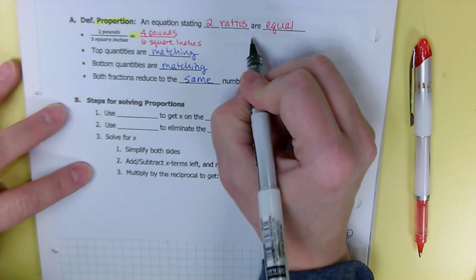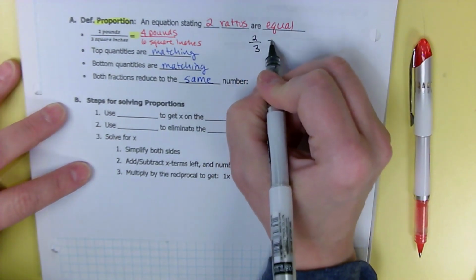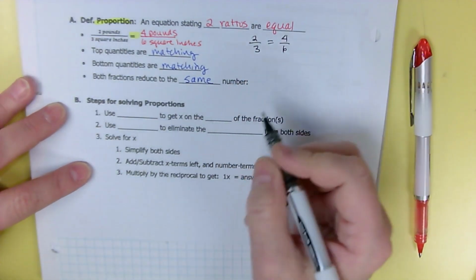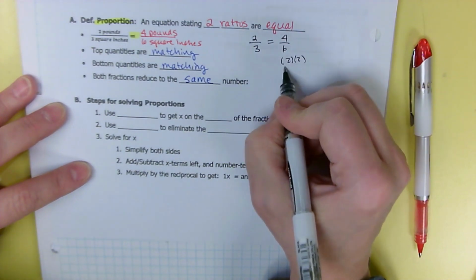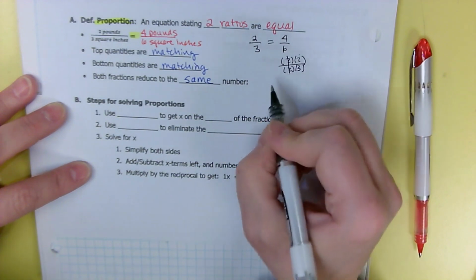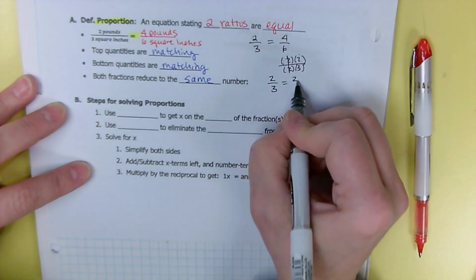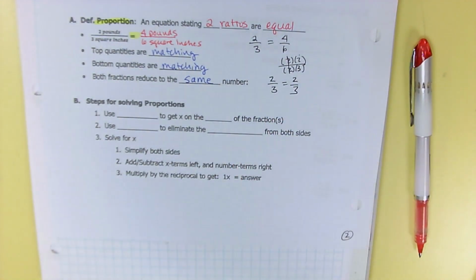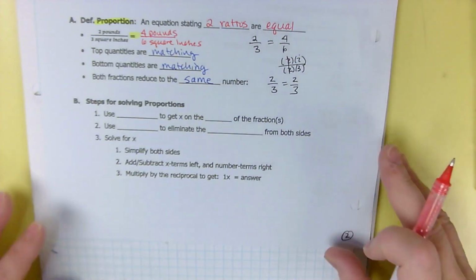And you can tell this is true because if I pull the numbers off, I've got 2/3 equals 4/6. 4 is 2 times 2. 6 is 2 times 3. And I get 2/3 equals 2/3. So the units are the same, the numbers look different, but they actually reduce to the same thing. Those are all qualities of a proportion.